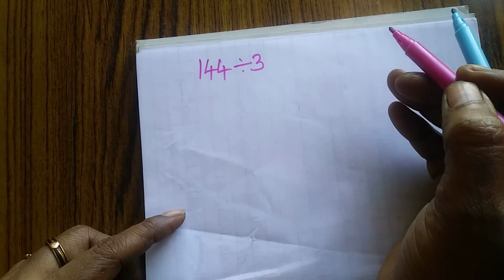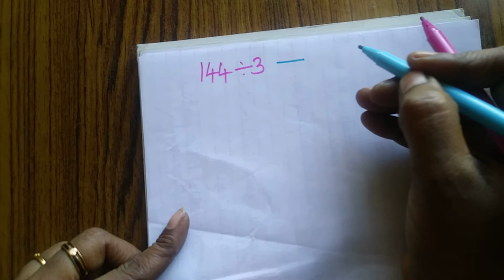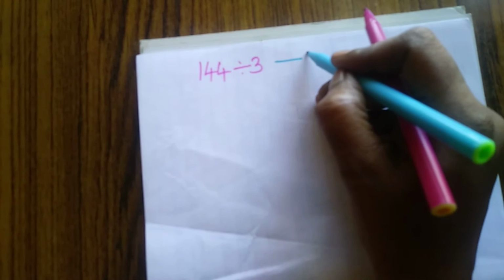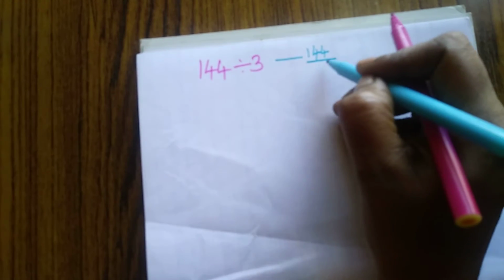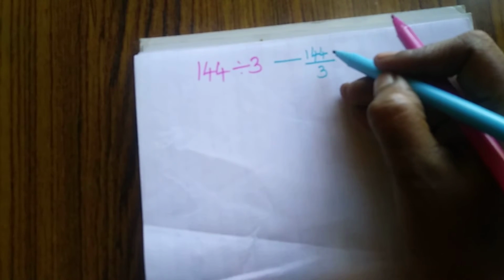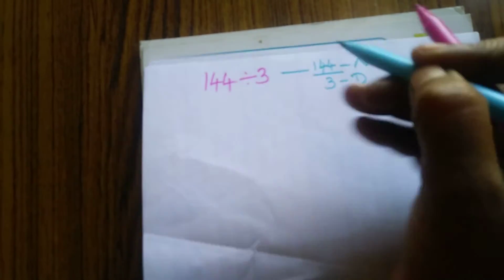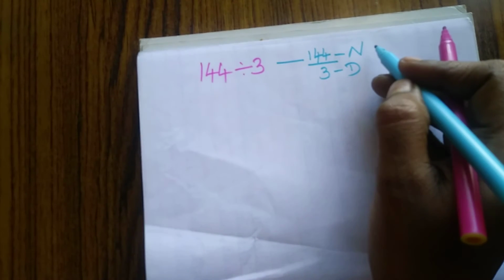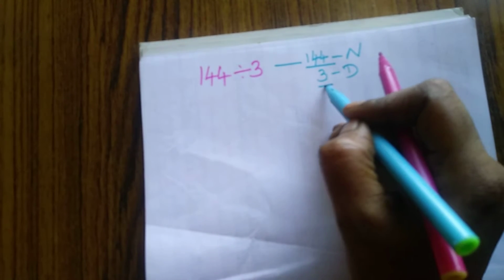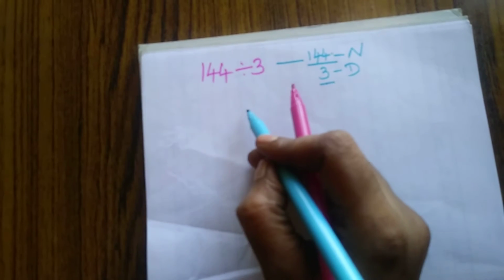Now what we have to do, again you should know children, which is called the dividend. You should first know how to write it in the fractional form. So it is 144 divided by 3. This is how you are supposed to write. Now this is called the numerator and this is called the denominator. The denominator is always at the bottom and the numerator above the denominator. Now this is called the divisor and this is called the dividend. So make that clear, children. And now we are going to solve the sum.